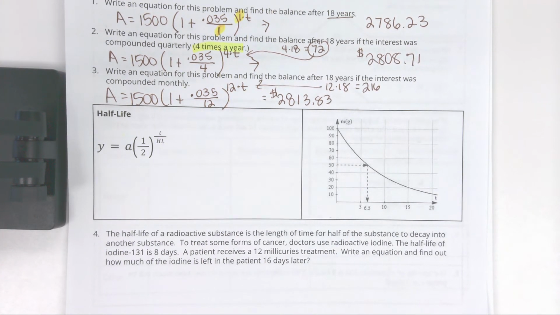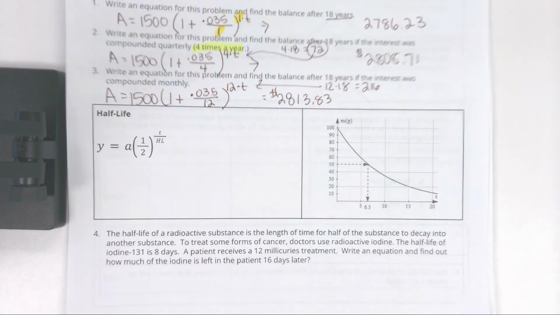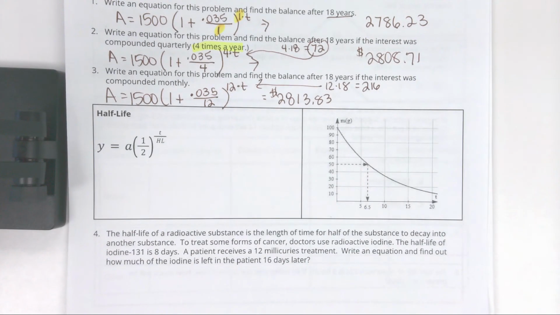That's it. So for instance, let's say a banana's half-life is 30 days. That means if you had a banana sitting out in the ground in your yard for 30 days, after 30 days, half of it will have disintegrated into the ground. That's what that means.